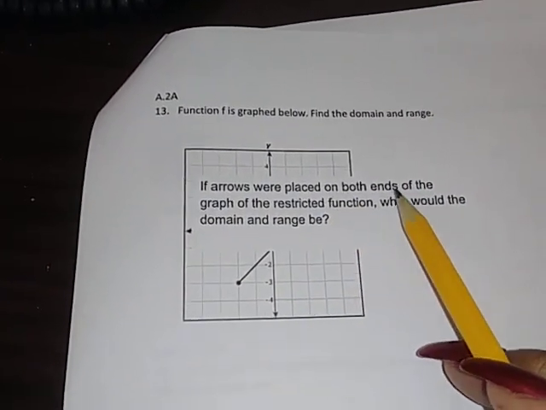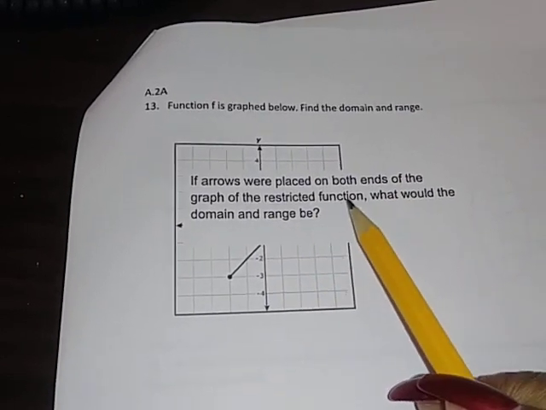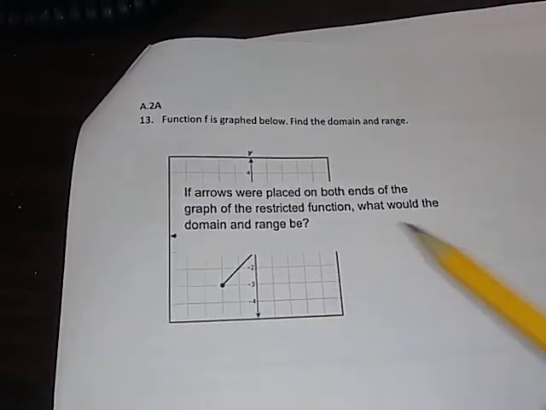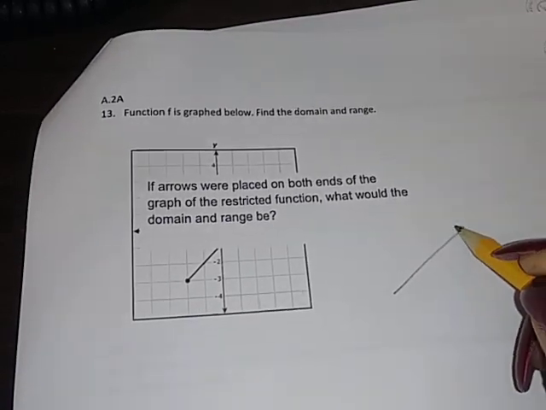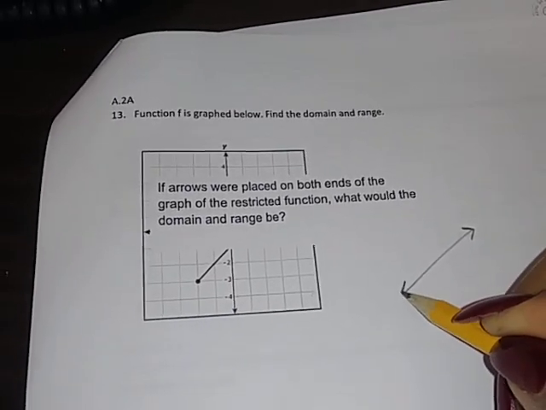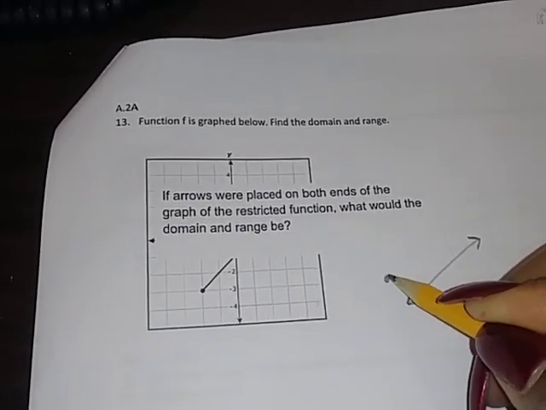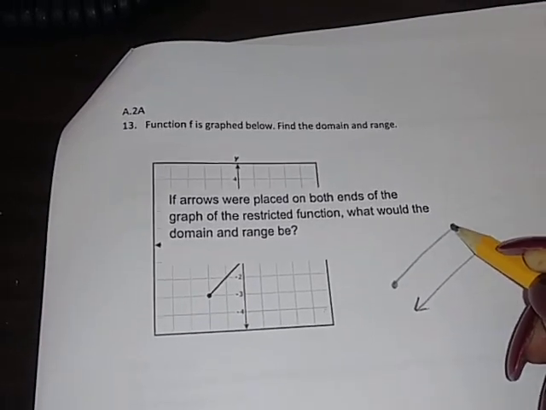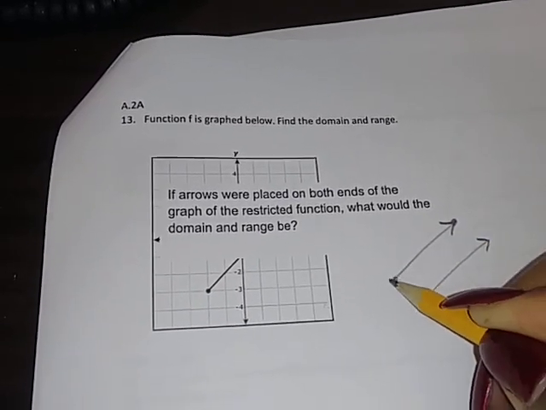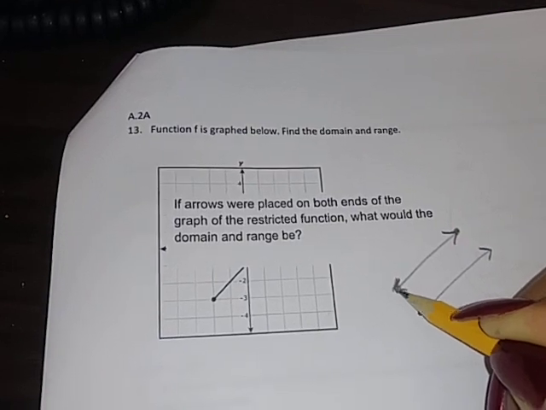If arrows were placed on both ends of the graph of the restrictive function, what would the domain and range be? Well, if you're looking at this, it used to be this, and then I put arrows on it to take away the restrictions.